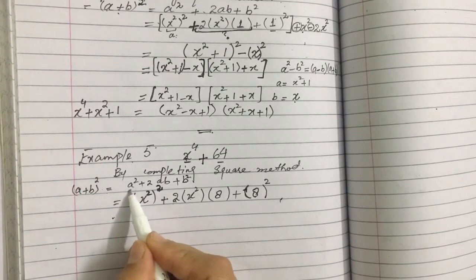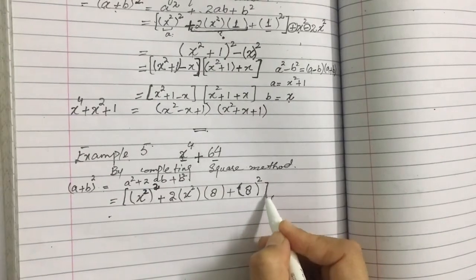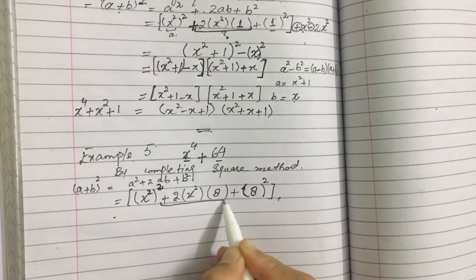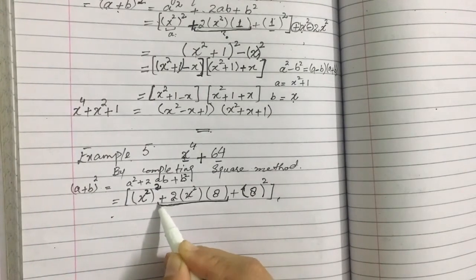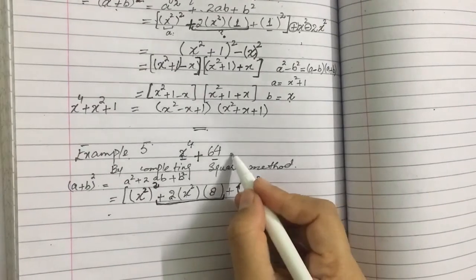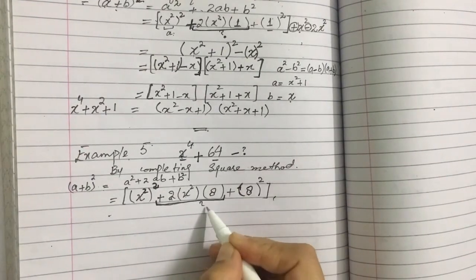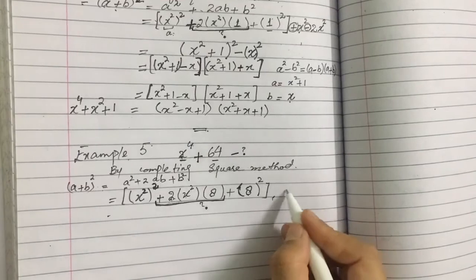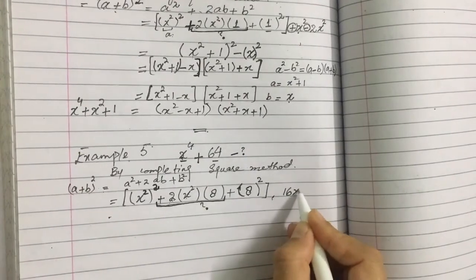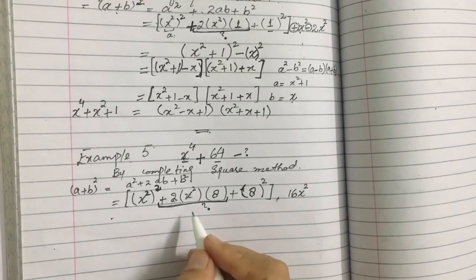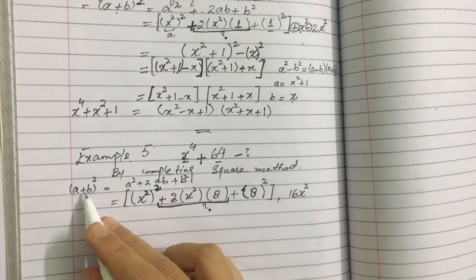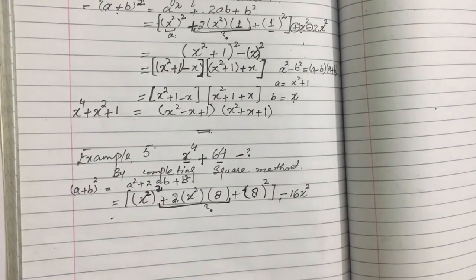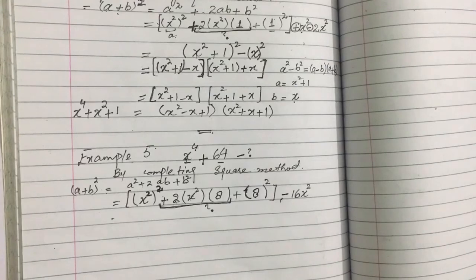Now this is the complete square form, but do not forget that we have added this central term from the formula that was not present in the question. This is an extra term. What is the value of this extra term? 8 times 2 is 16, so 16 x square. 16 x square is an extra term that we have added to make our complete square formula, and since we have added it, its opposite effect is negative, so I have to put the negative effect of that value.